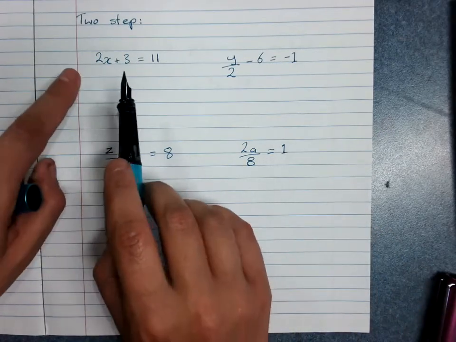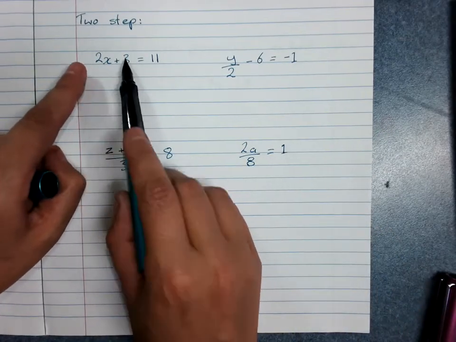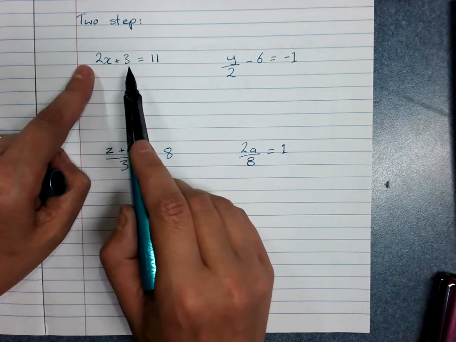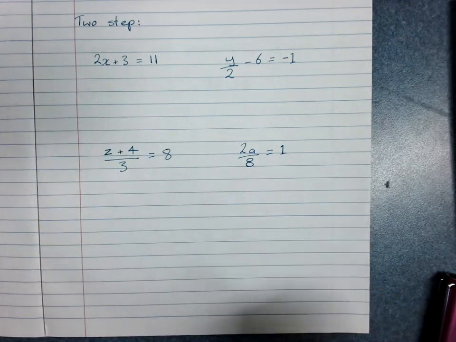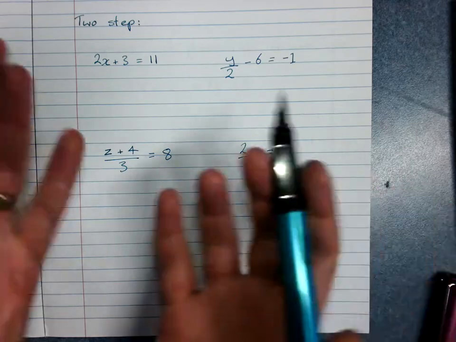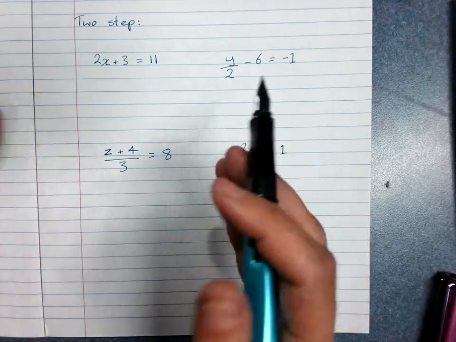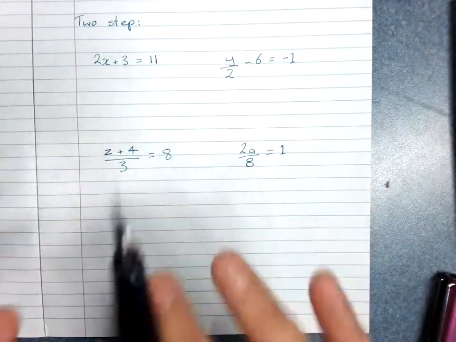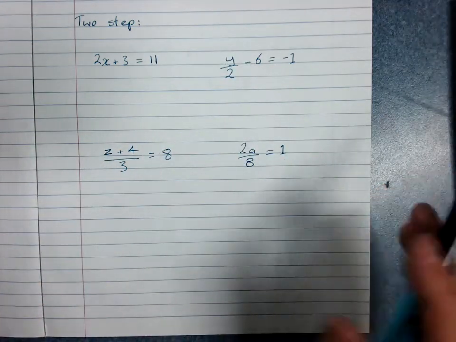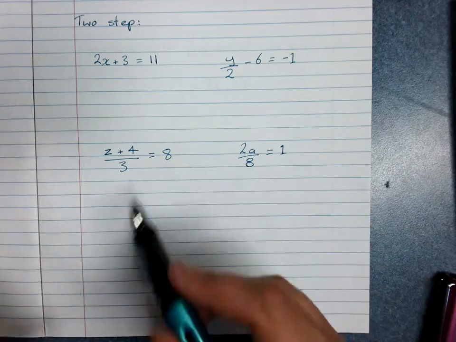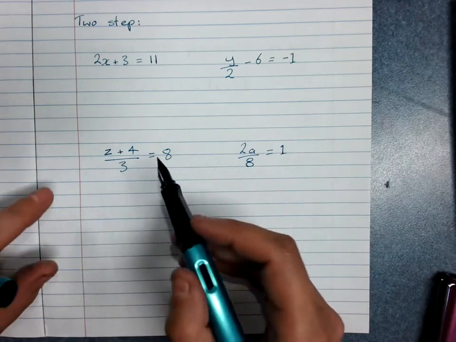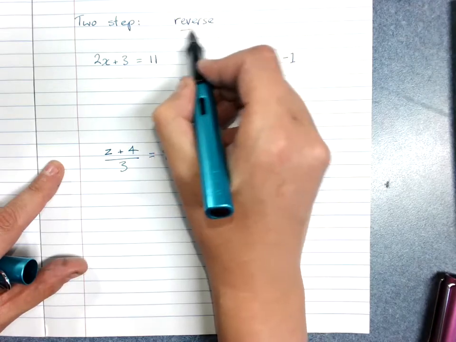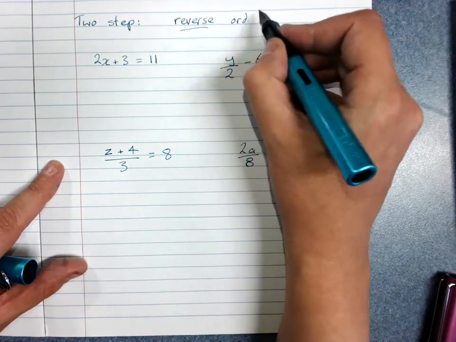Two-step equations are called that because they've got two numbers hanging out on the side with the pronumeral. Now we have to get rid of them both, but it's like unwrapping a present that's got several layers. I had the present, I put on the first layer, I put on the second layer. I've got to take off the second layer before I take off the first layer. So we do the opposite of the order. In fact, we do reverse order of operations, reverse BODMAS.